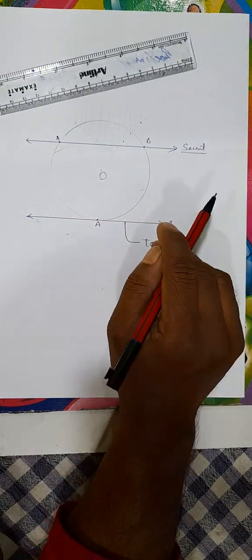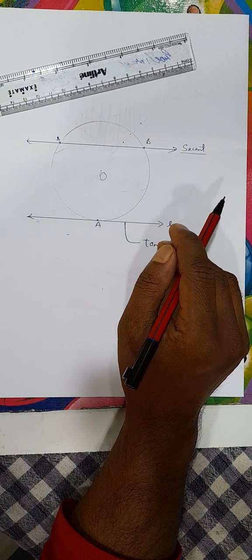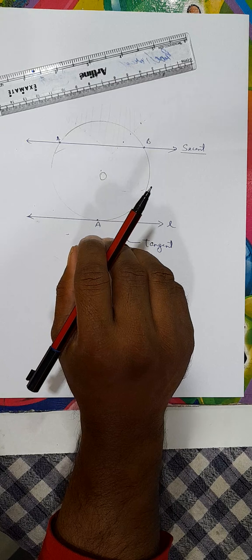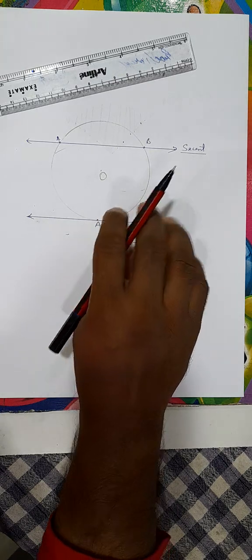So these are some basic concepts about circle. Now based on these concepts, we'll try to construct some geometrical figures in the next class.